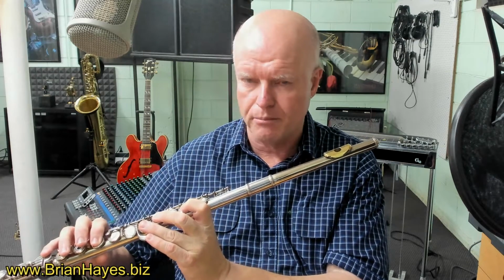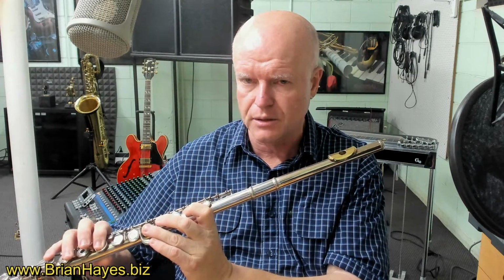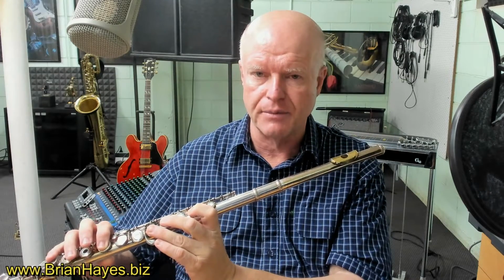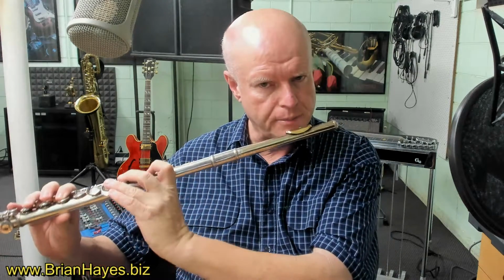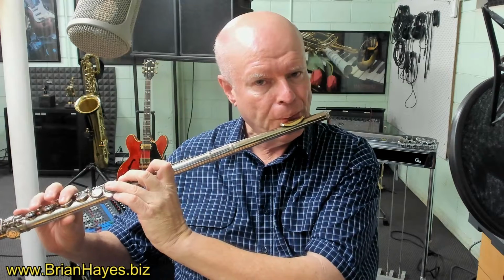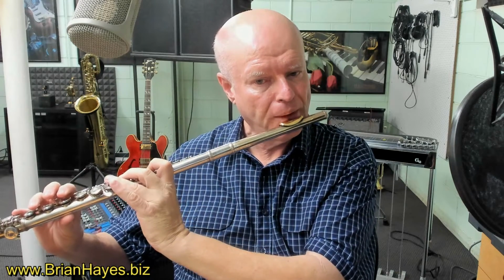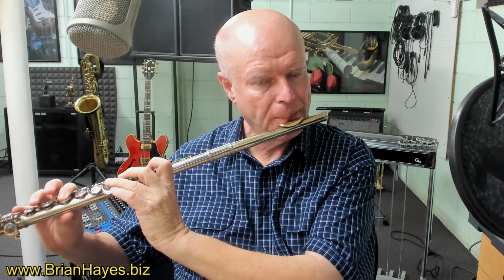So here's the first variation on that theme, where we just play around with the rhythm of the notes, not the notes themselves. We play exactly the same notes, but we alter the rhythm. There is a difference between those two melodies, and it's based on a rhythmic alteration.